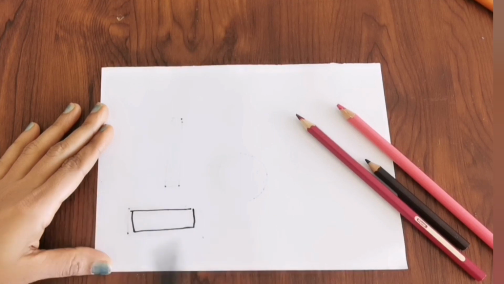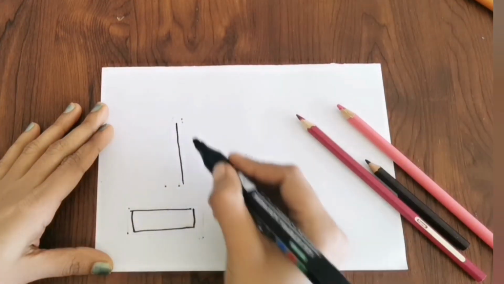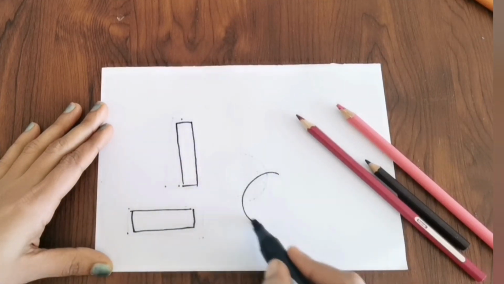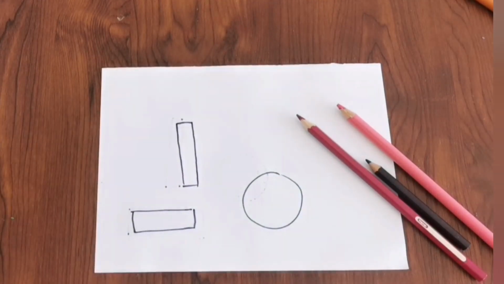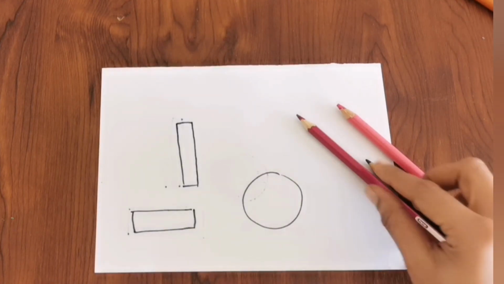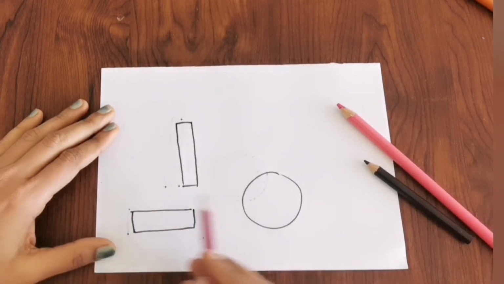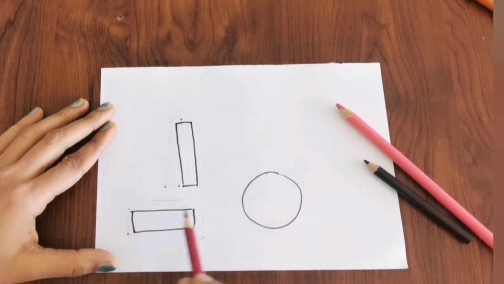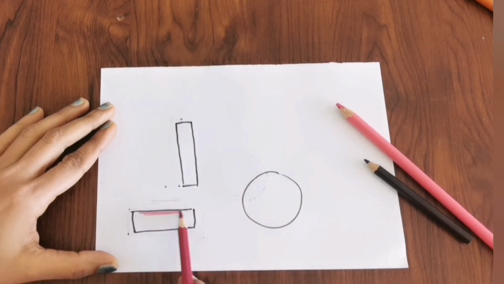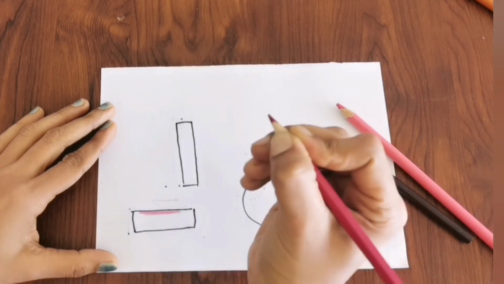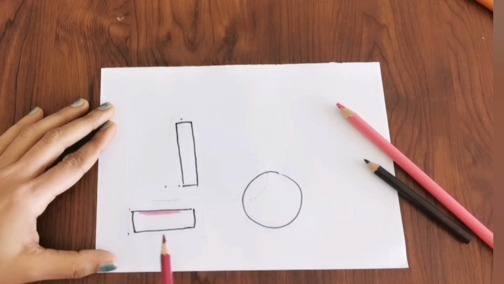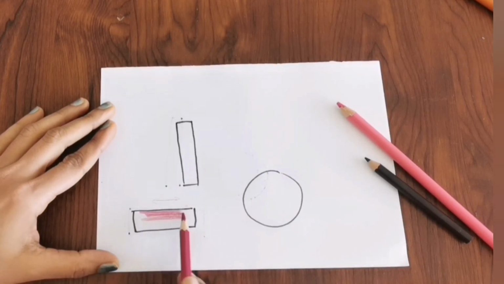That's the next material or medium, and again we are repeating the same process: a wide box, a lengthy box, and a circular section. So again we will do it with a color pencil in this way, and the way of holding is a little bit different. When you are holding a color pencil, don't hold it like this, the way you hold it while writing.